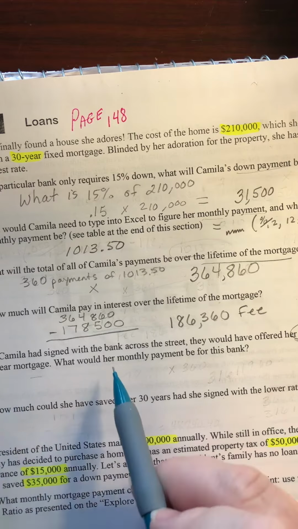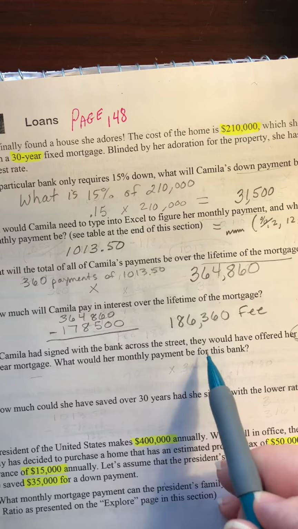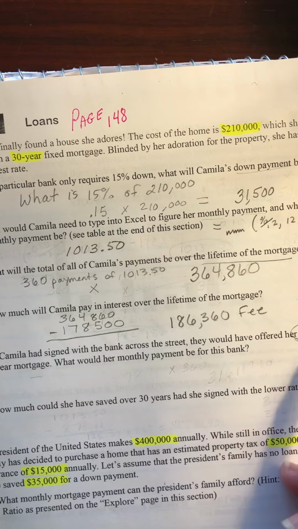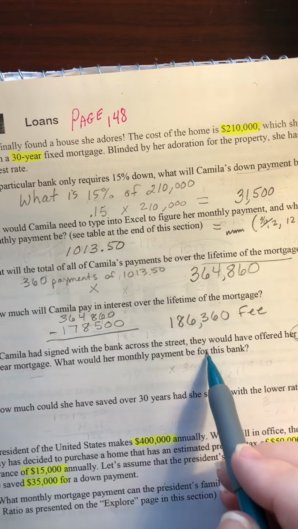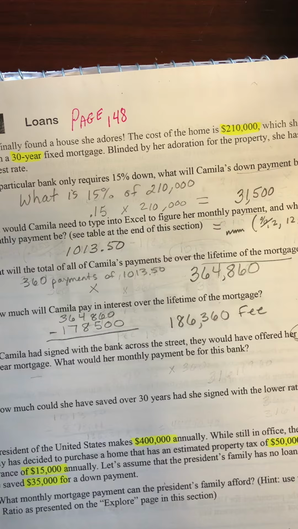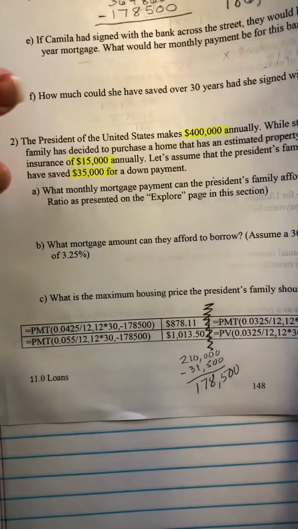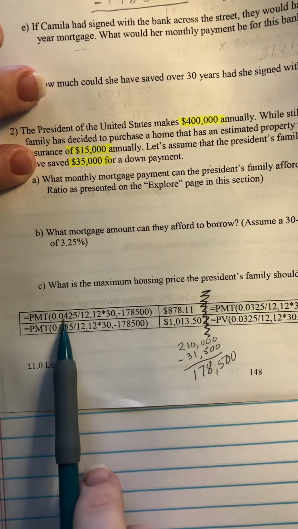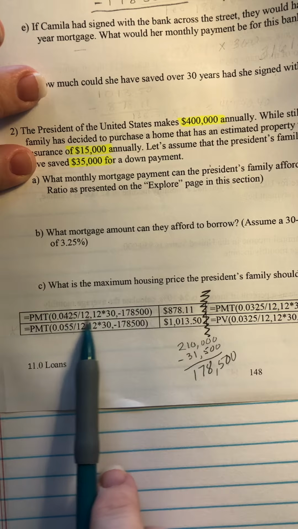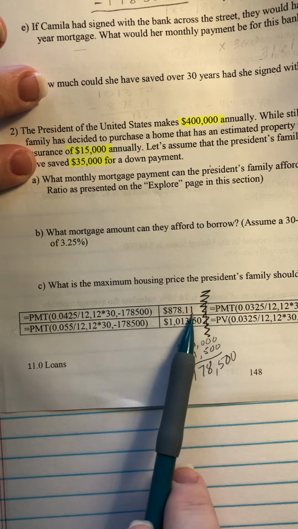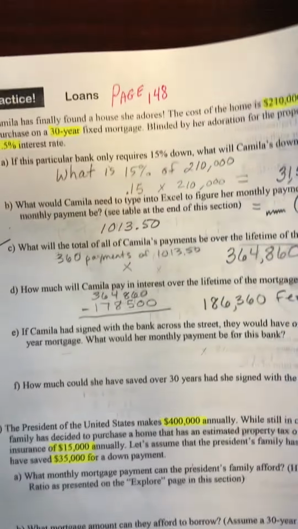Now, if Camilla had signed with the bank across the street and not gotten in such a hurry, they would have offered her a better interest rate of 4.25% on a 30-year mortgage. So what would her monthly payment be for this bank? That's kind of what I did on the Excel a minute ago, where I changed that interest rate. At the bottom of the page, they also have it already set up for you. That was the other option that we didn't choose. You see the 4.25% here for that amount. So her payment would be $878.11.